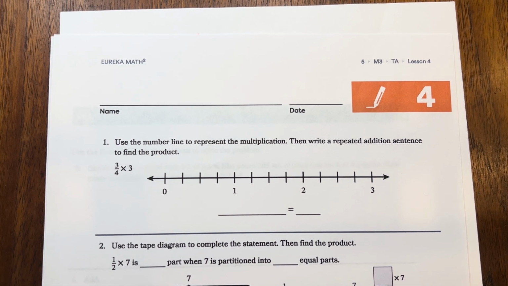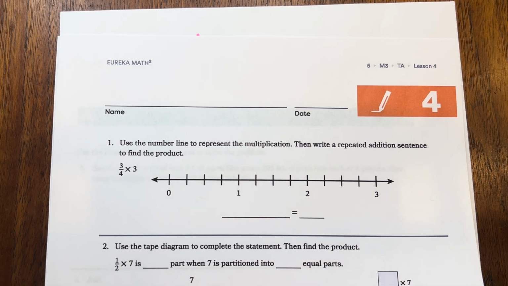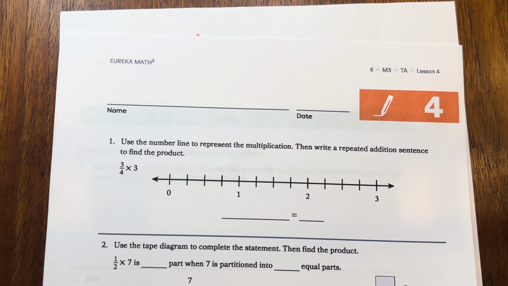All right, fifth grade, we are going to continue our work with multiplying fractions. And today we're on lesson 4, which is on page 27. So go ahead and find that. Now, before we start this video, I'm going to ask you to not fast forward.